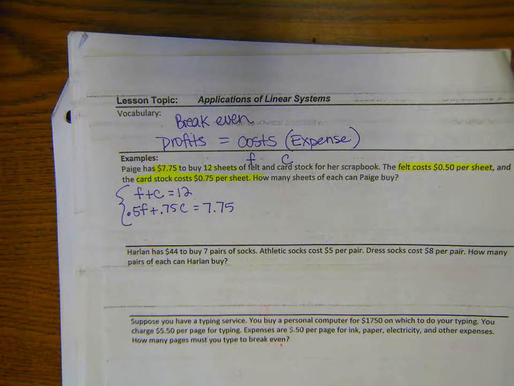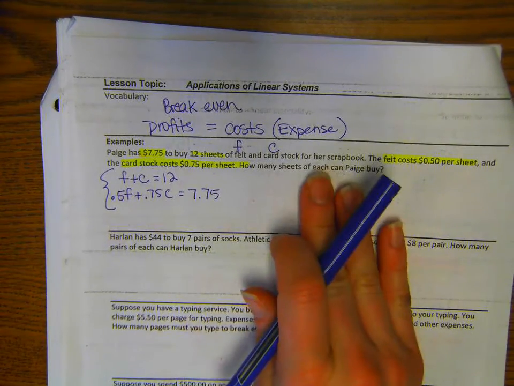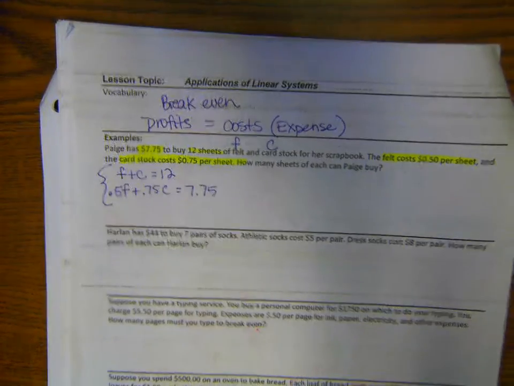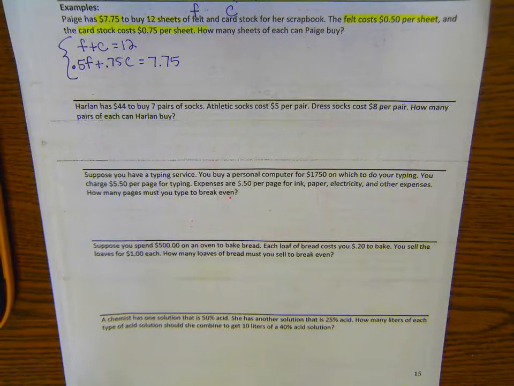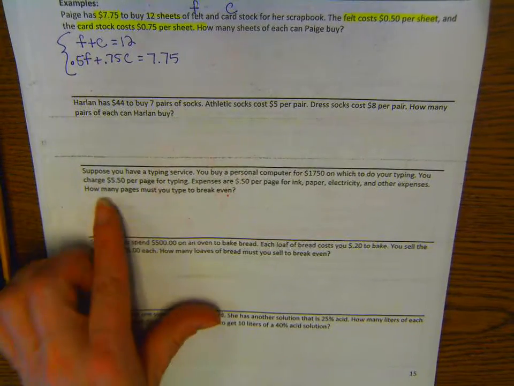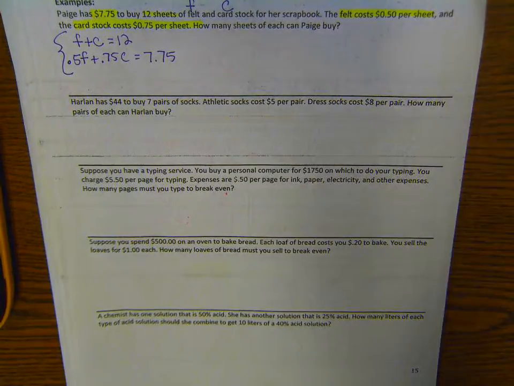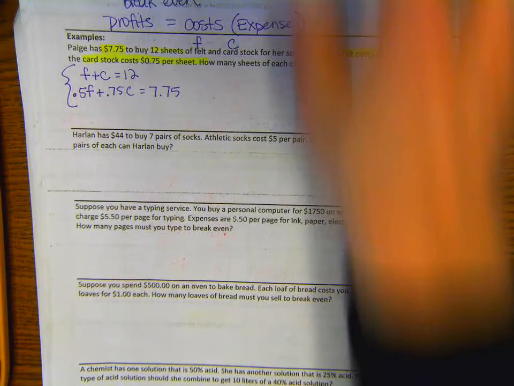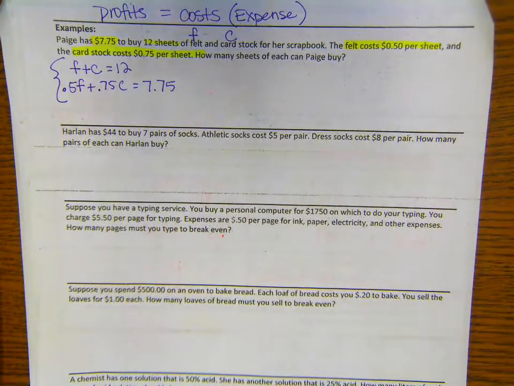Let's do a break-even problem. So I'm not going to do the typing service because you probably don't even know what a typing service is because you're too young. Okay. Well, you are, but when I was younger, people would actually type because it had to be done on a typewriter before computers. People's papers and stuff for them.